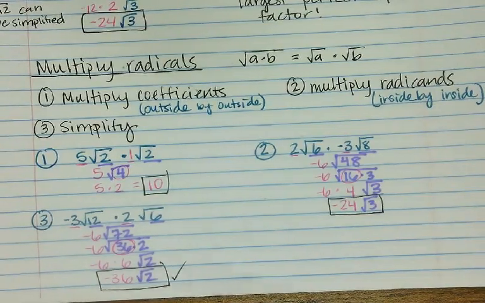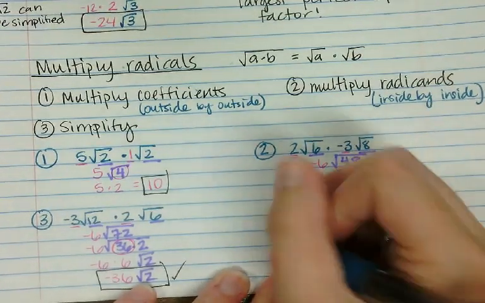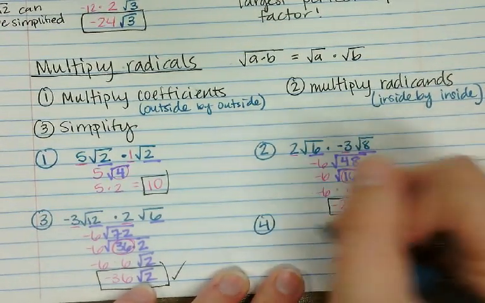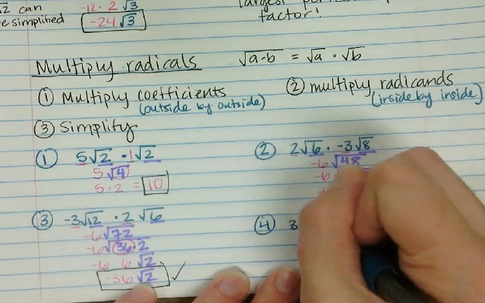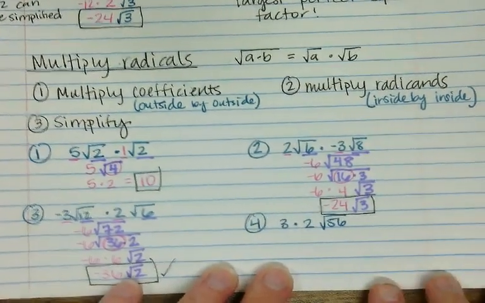All right, so we're going to do one more, and then we're going to be done. All right? And then y'all have a chance to work on your homework. So guys, we're going to do 3 times 2 to the square root of 56.